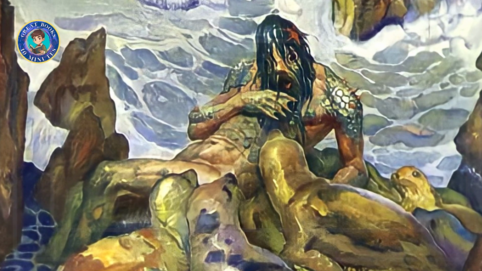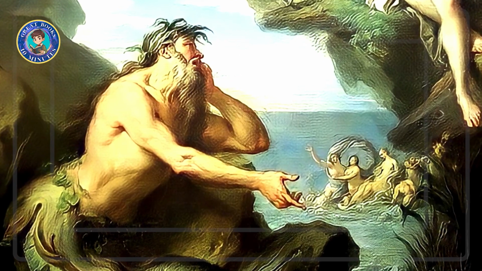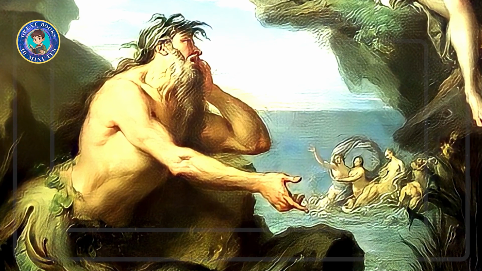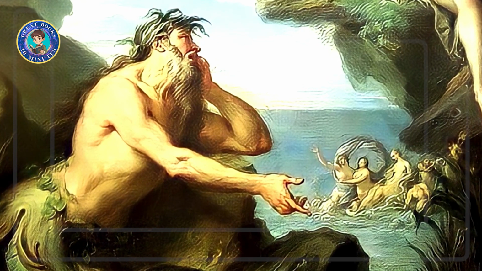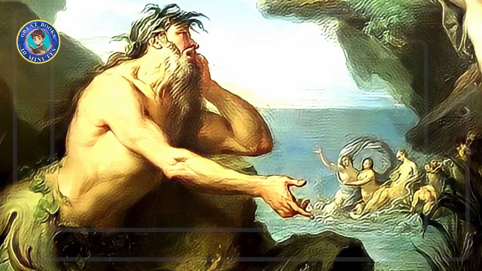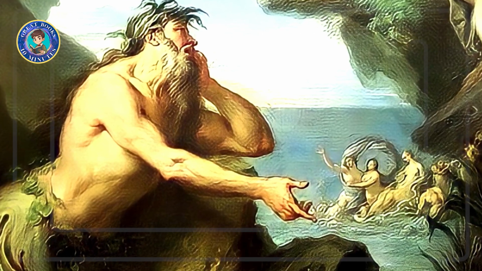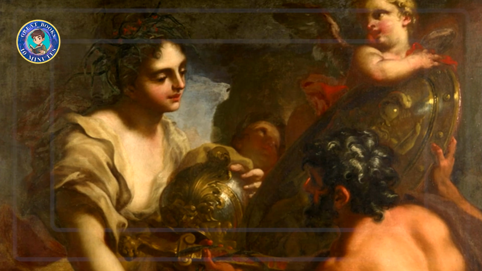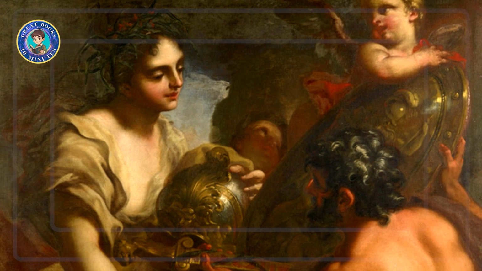Odysseus encounters the ghosts of various Greek heroes who perished during the war or as a result of its aftermath. For instance, he encounters Agamemnon, who details his murder at the hands of his wife Clytemnestra and her lover Aegisthus.